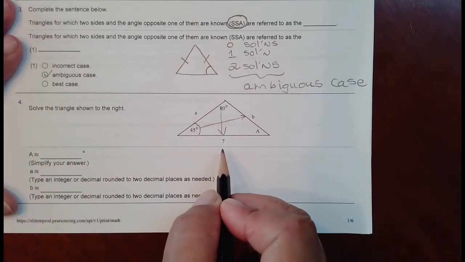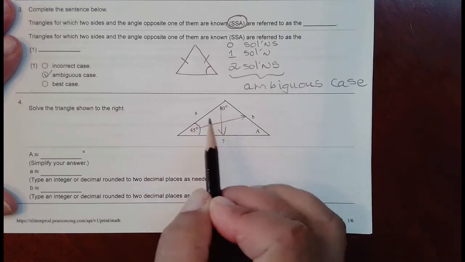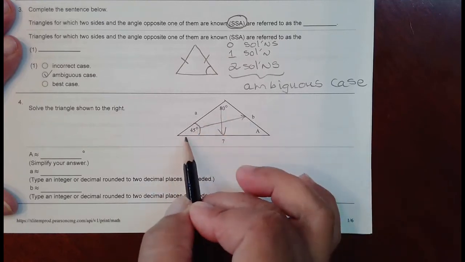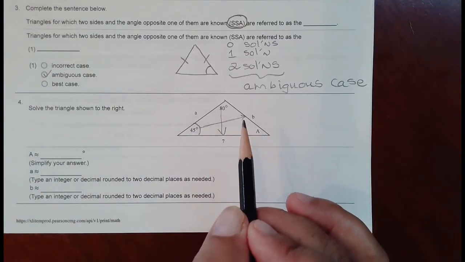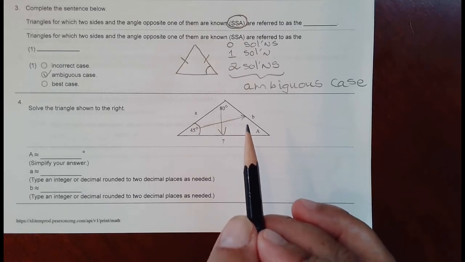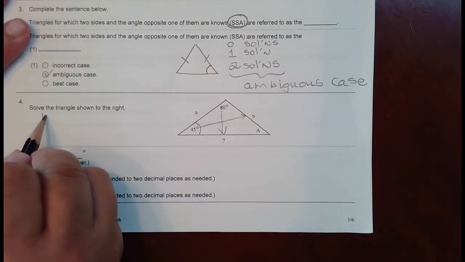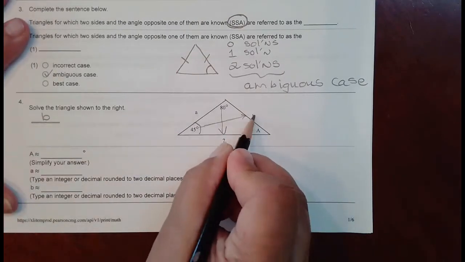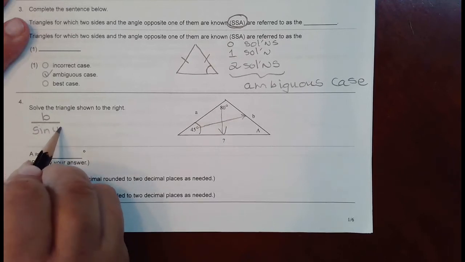Now notice what's unknown here. We know the angle, but we don't know the side. Since the sides are the things that are unknown, those should go in the numerator, because remember, those fractions are flippable. So we're going to have the side at the top and the sine of its corresponding angle on the bottom.